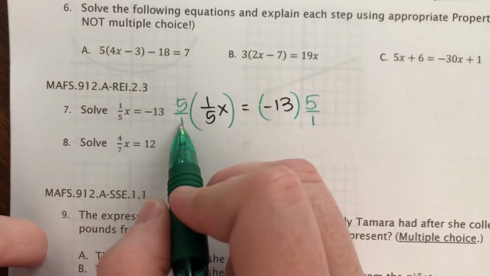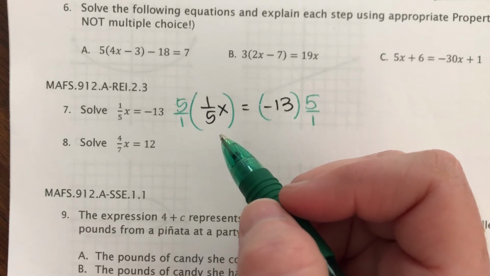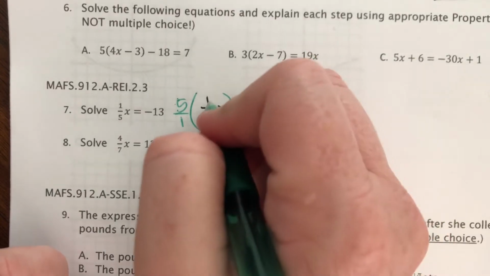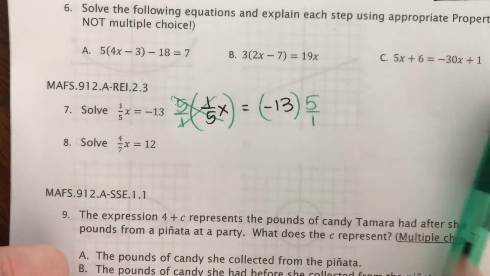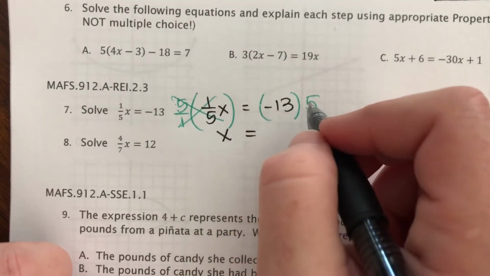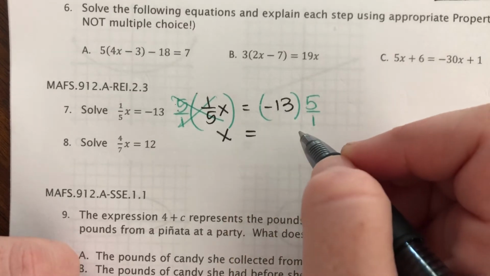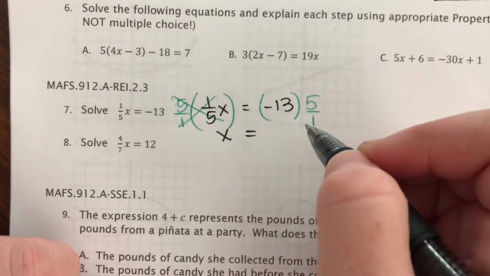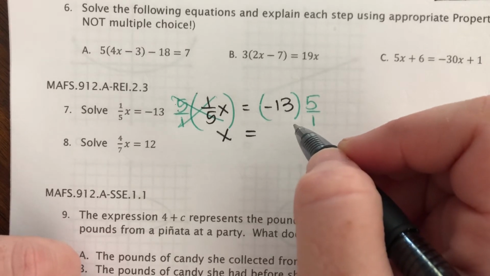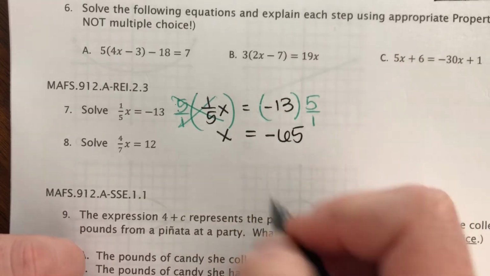And 5 over 1 times 1 over 5 equals 5 over 5, which is just 1. So I'm left with 1x, right? This kind of gets canceled out. So I'm left with x equals, and then negative 13 times 5. Negative 10 times 5 is negative 50. Negative 3 times 5 is negative 15. 50 and 15 is 65, so it's negative 65.